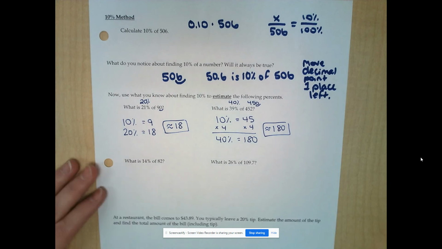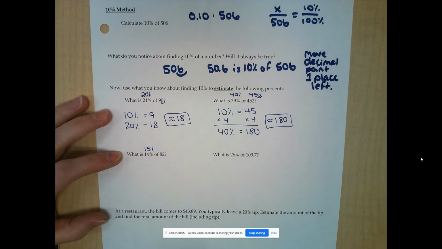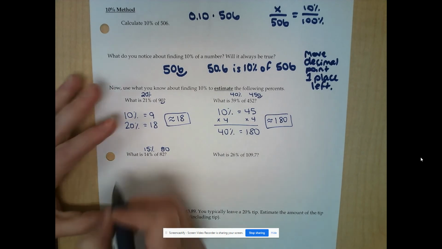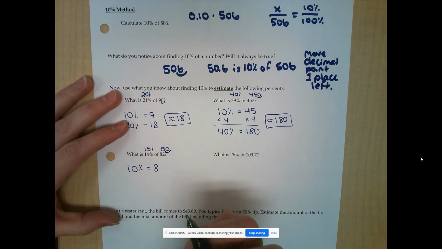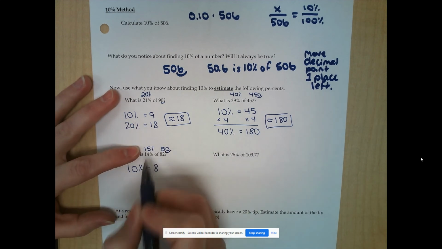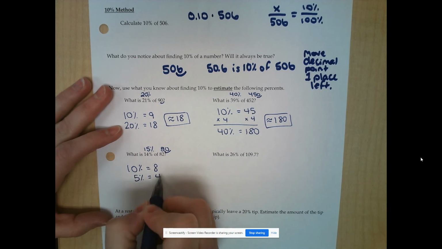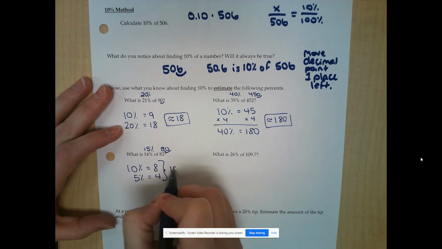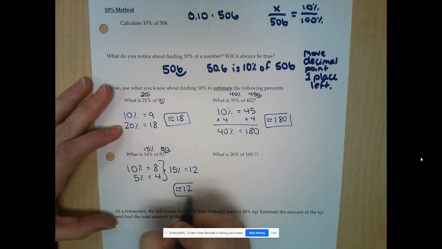When you get to the next section, though, you'll notice that 14% isn't super close to 10 or 20. It's more right in the middle. So we're going to use 15%. And instead of 82, something that's easier to take 10% of that's very close by is 80. So if I start with 10%, and I move my decimal point over the one place, that's worth 8. I need 15%, which means I really need another 5%. Well, half of 10% is 5%, and half of 8 is 4. So if 10% is 8 and 5% is 4, I can combine those for 15%, which is 12, and say that my answer is approximately 12.